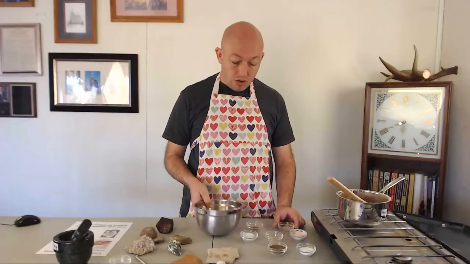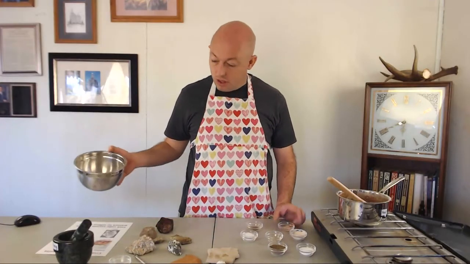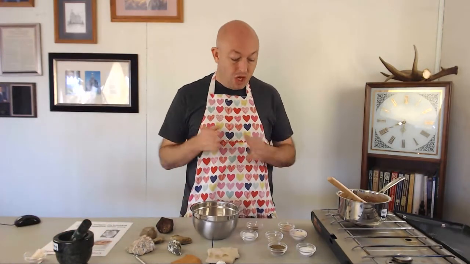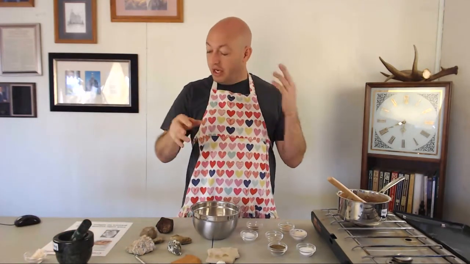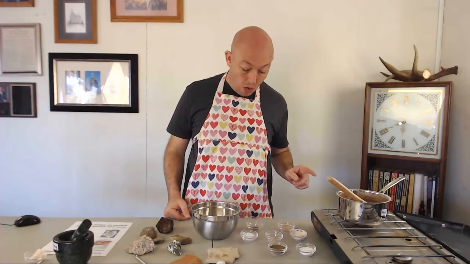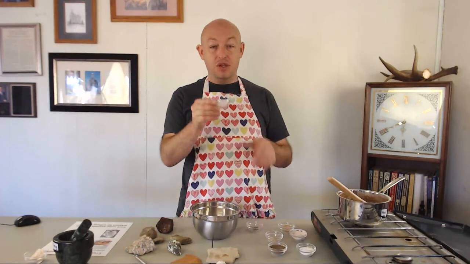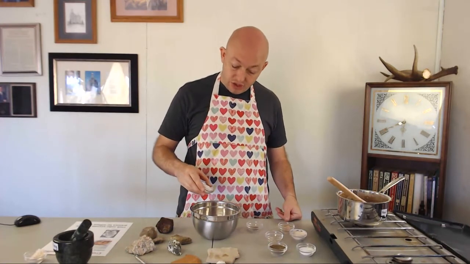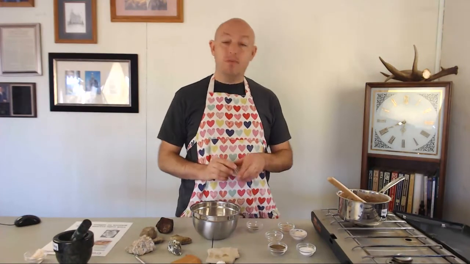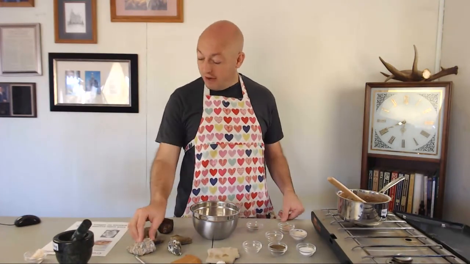So, I'm going to dump out my sample over there. Okay, so we are making granite. First off, we're going to need a whole bunch of feldspar, which is a type of mineral. So granite has a whole bunch of feldspar.